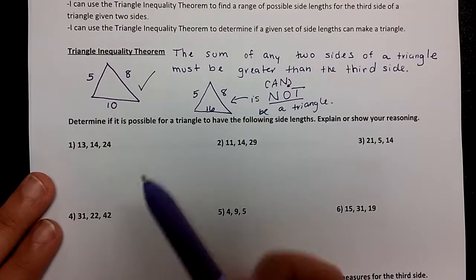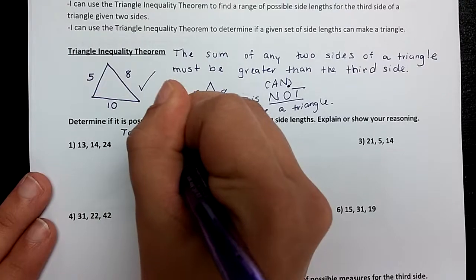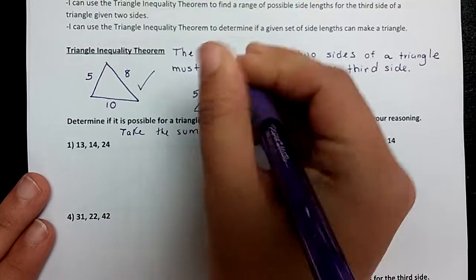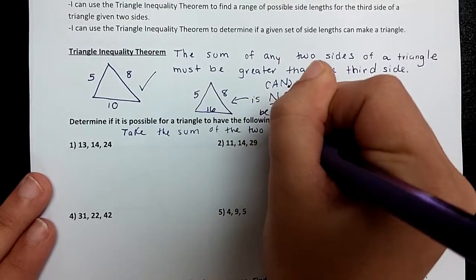So in order to do this, let's jot down how we would do this.